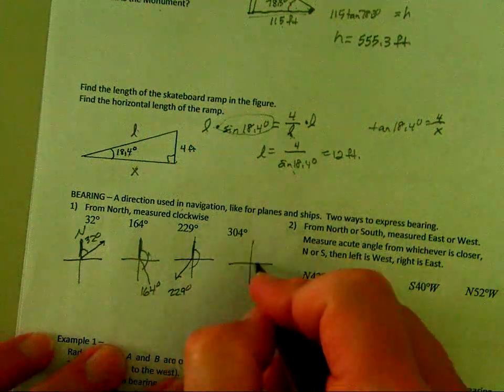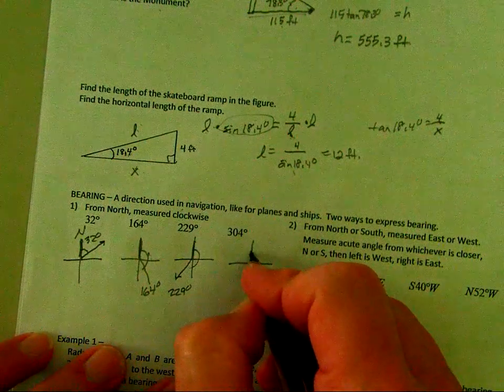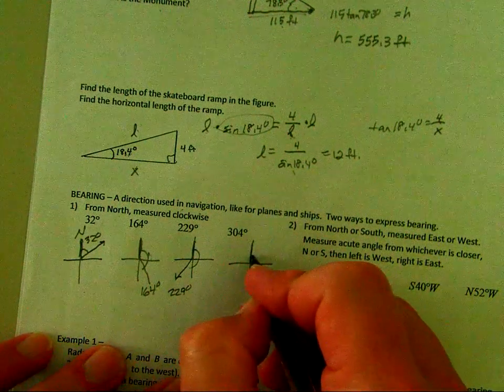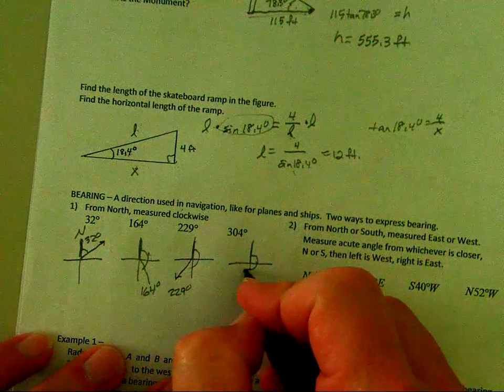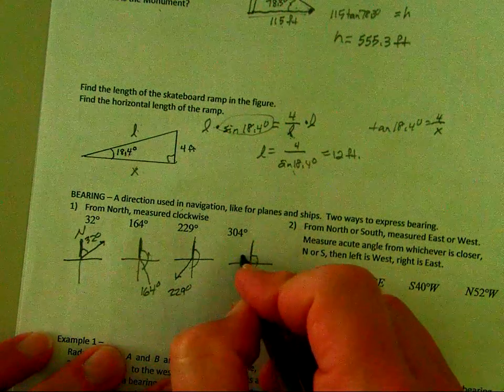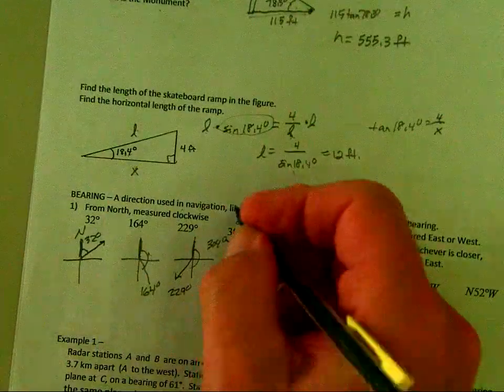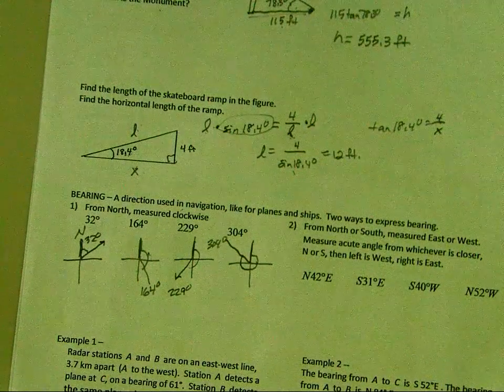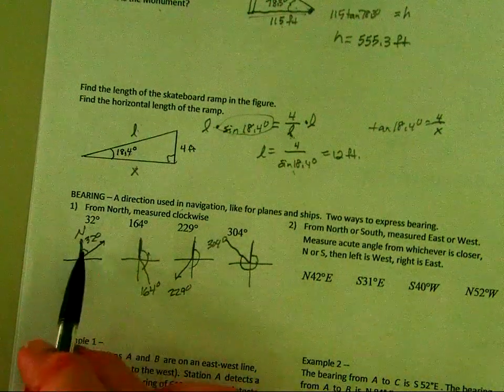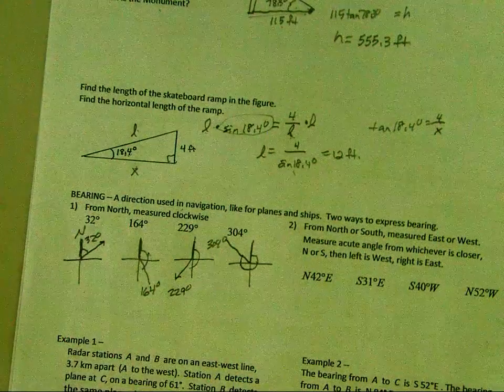Then 304, we start here. Again, start here. Sorry, I got myself confused. Start here and go around 90, 180, 270. So 304 is going to be a little bit farther. There's 304. So that's one way of doing that. That's when it's just a number, no letter. You start from north and go clockwise.